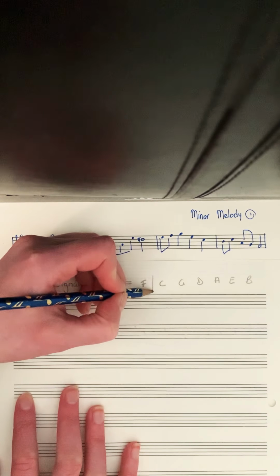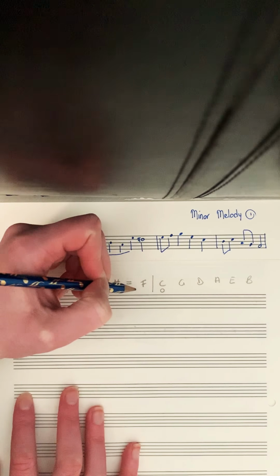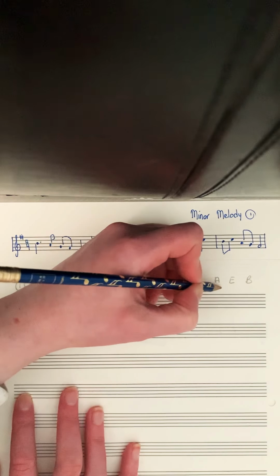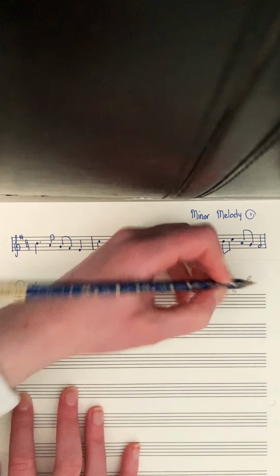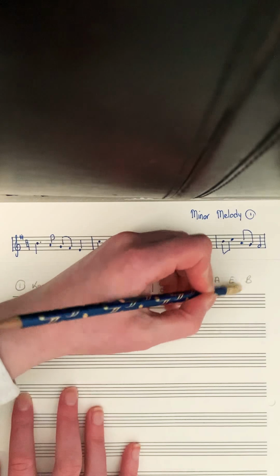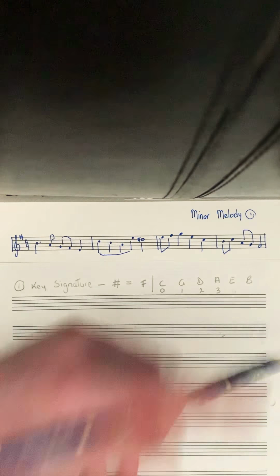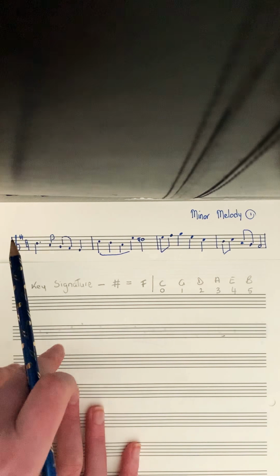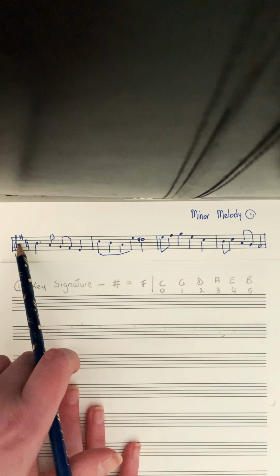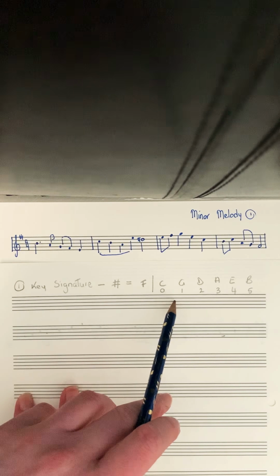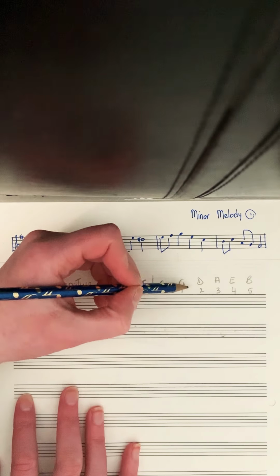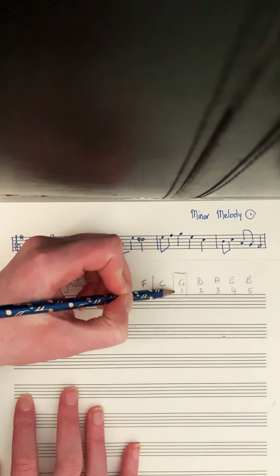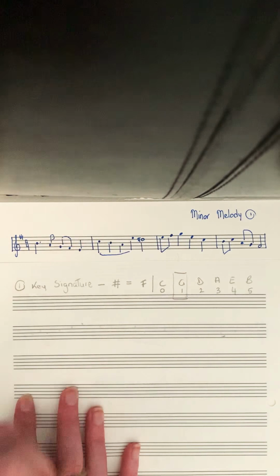You draw your line before the C, start on 0 there for C. 1, 2, 3, 4. Oh, okay, apparently I can't count. 3, 4, and 5. We have one sharp in the given melody up here. So we have one sharp down here for G. So we are in the original major key of G major. Okay?